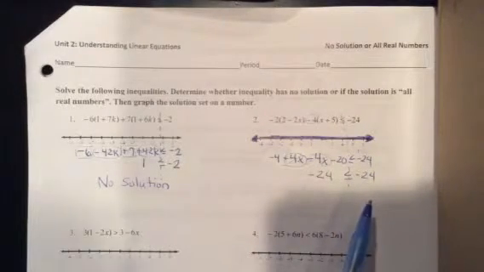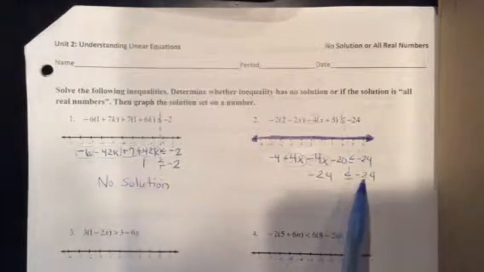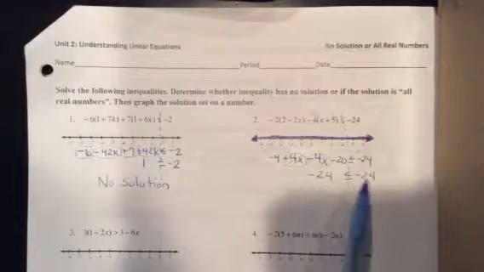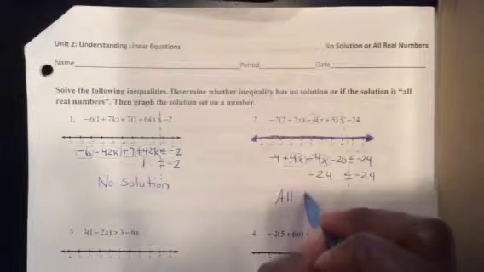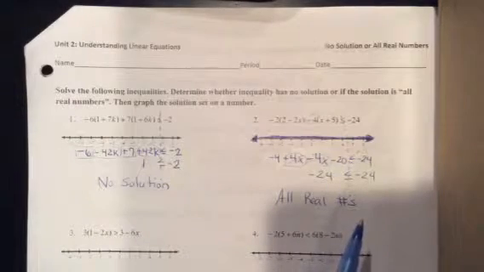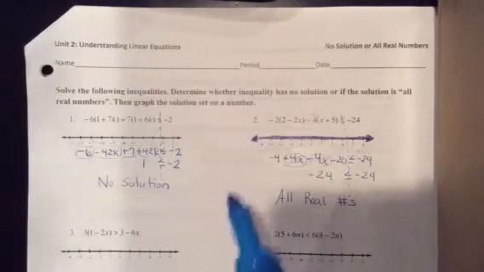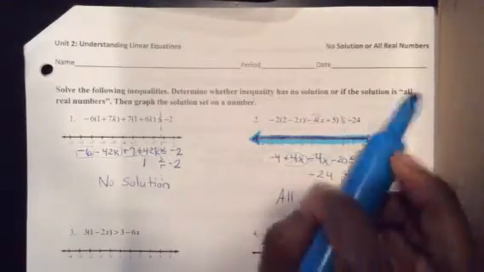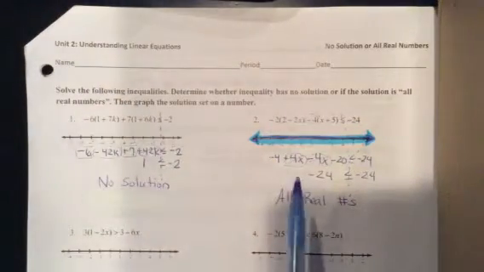So again, at this point, we ask ourselves, is this a true statement? Is -24 less than or equal to -24? That is true because it is equal to, and because of that "or equal to," that statement is true. When that happens, it means that for this solution, all real numbers will satisfy this inequality. We could pick any number on that number line and it will make this a true statement. So when we graph, we're going to shade in everything on this number line. Any positive, negative, decimal, whole number, every value that you plug into this inequality will make that statement true.